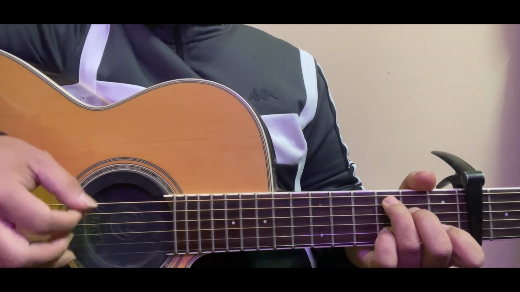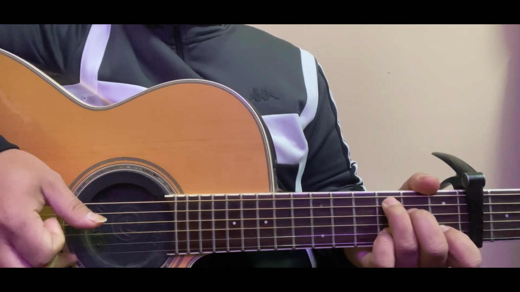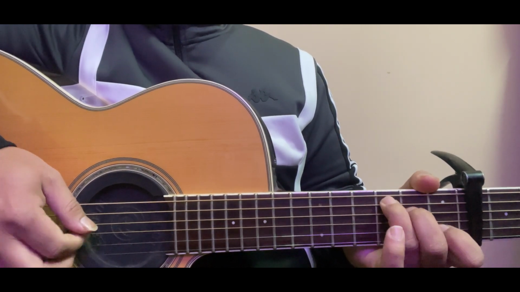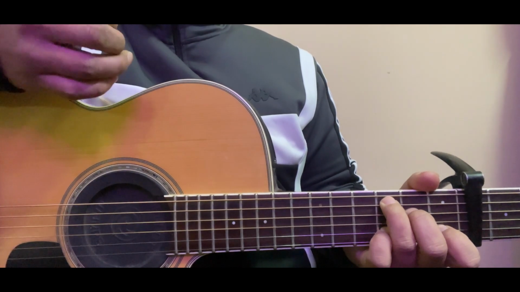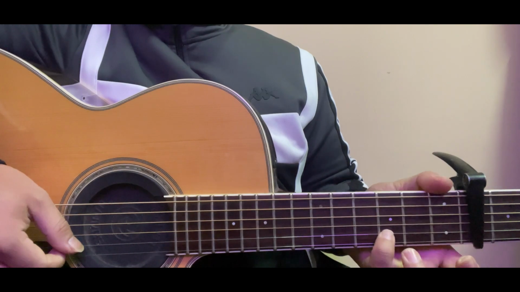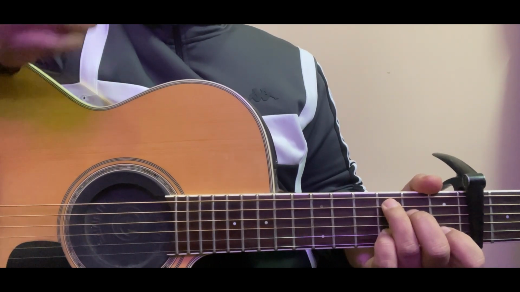And after that you come back to the 4th string and 3rd string again, like this. And at last you play the 1st string, so 3rd fret of the 2nd string again.